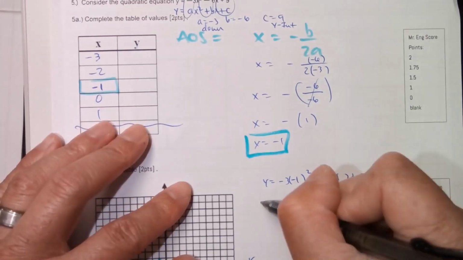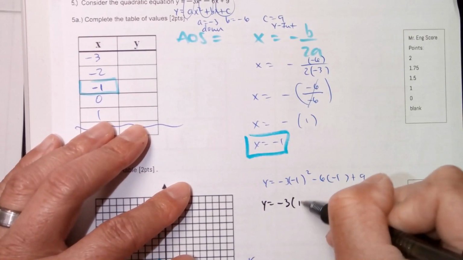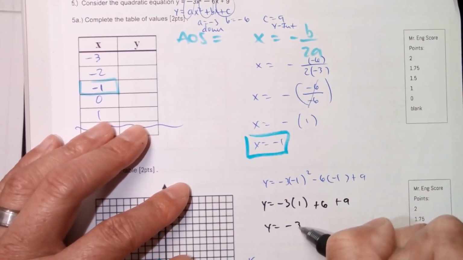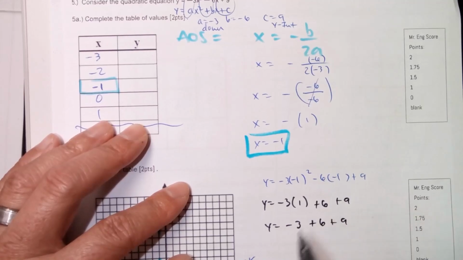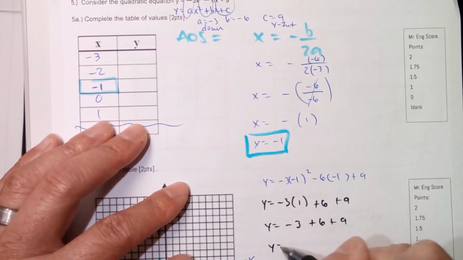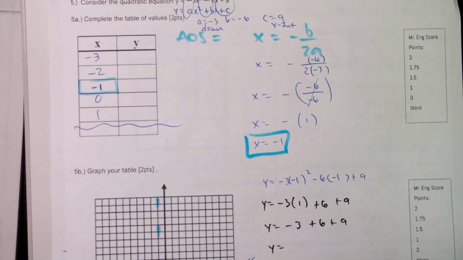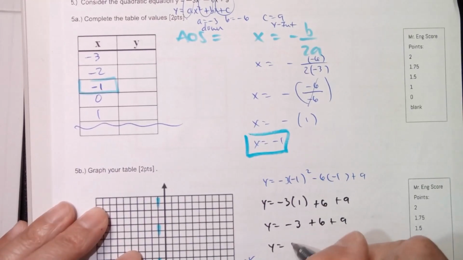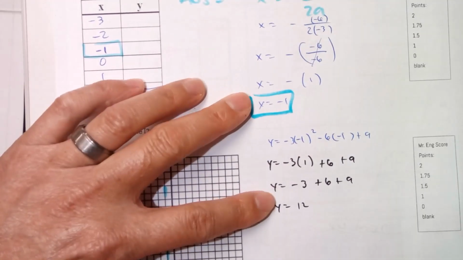Becomes a +6 plus 9. That's +3. And then that gives me a y value of 12. So my coordinates are -1, 12. Let's punch it into this calculator here.